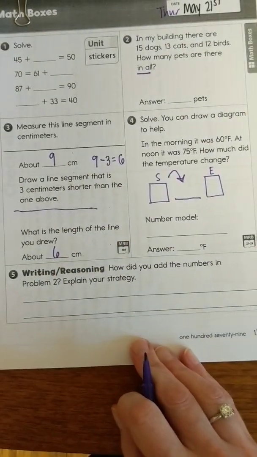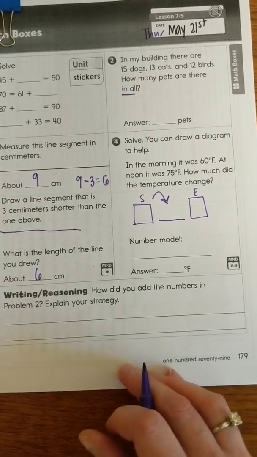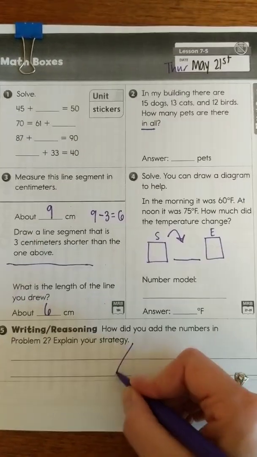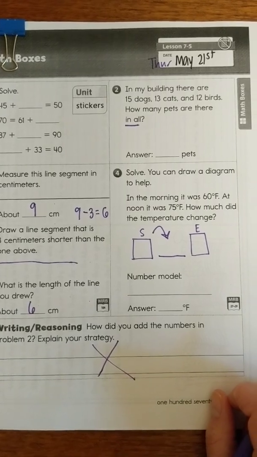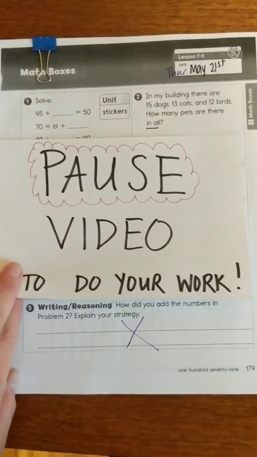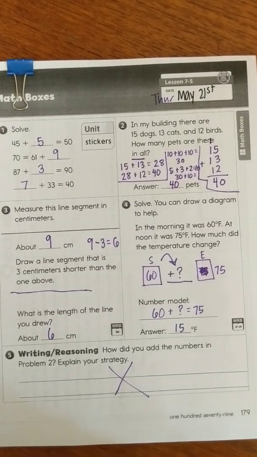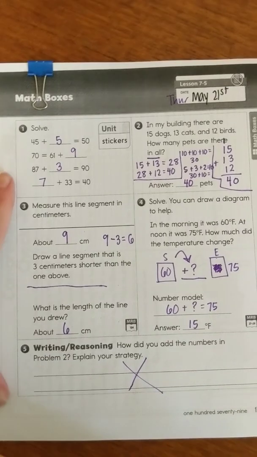Okay, the last one, how did you answer the numbers in problem 2? Explain your strategy. You can do that one if you want, or you can exit out. Okay, so I'm going to have you go ahead, pause your video to do your work, and when you come back, we'll go over the answers. Okay, so we're going to go ahead and go over the answers.